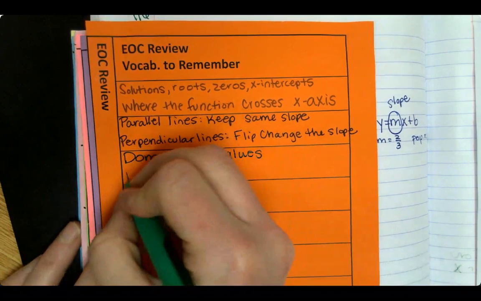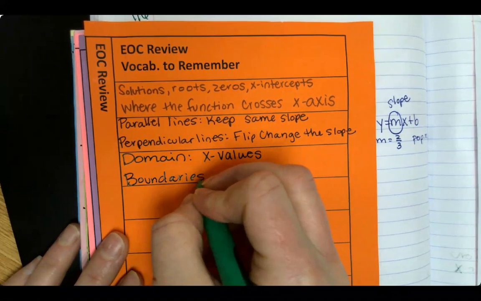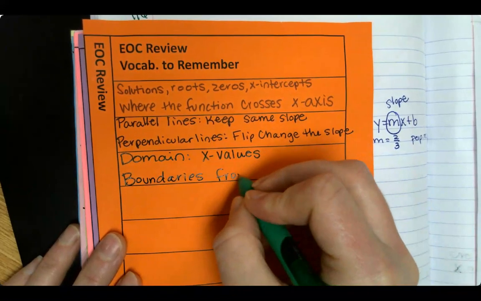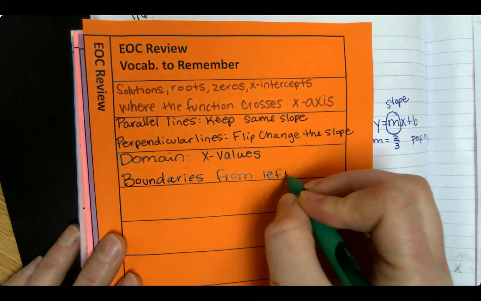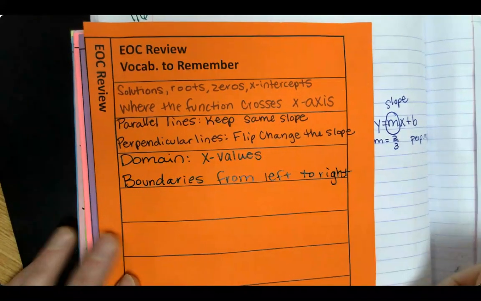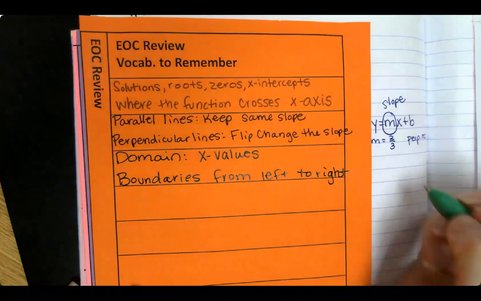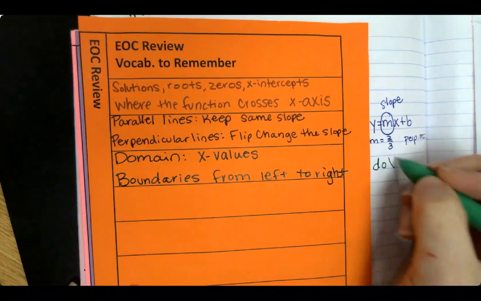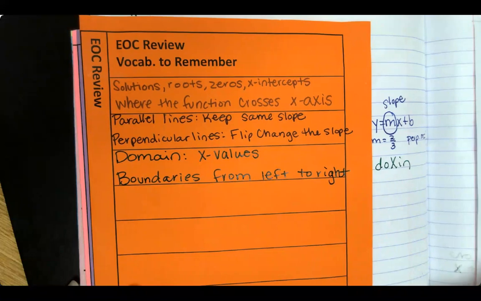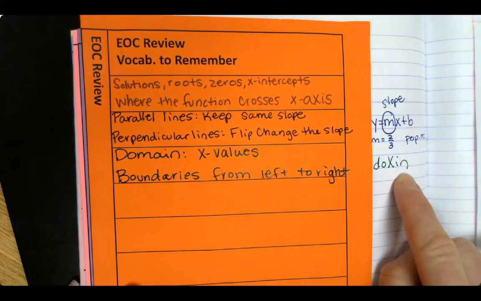And so we are also going to put boundaries from left to right. So we have the acronym of DOXIN, which stands for domain, X, and IN stands for independent variable.